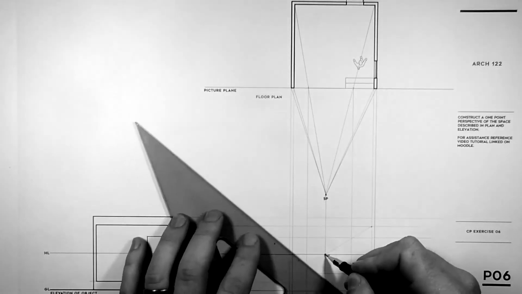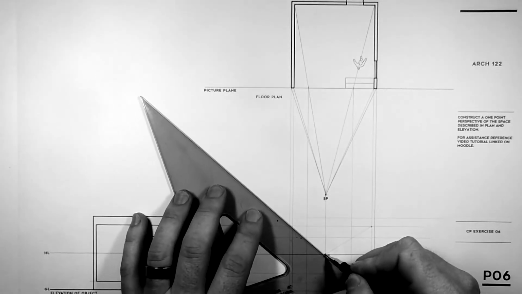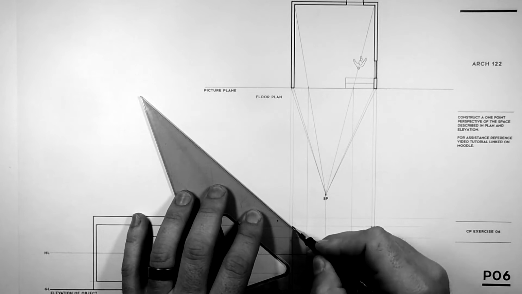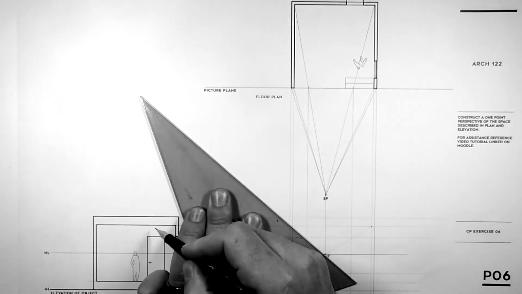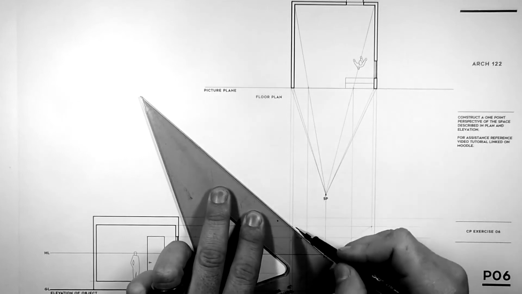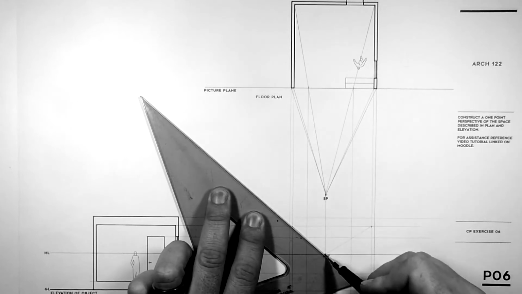And then from this vanishing point, we can also go to this line where the interior of that wall meets the top of the ceiling that's been brought over here. So we'll draw that line to the vanishing point.